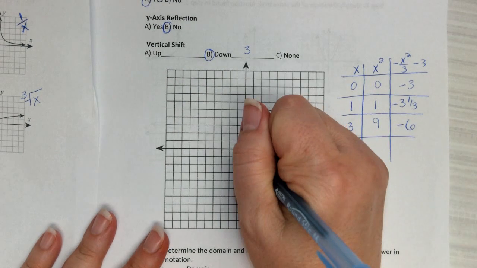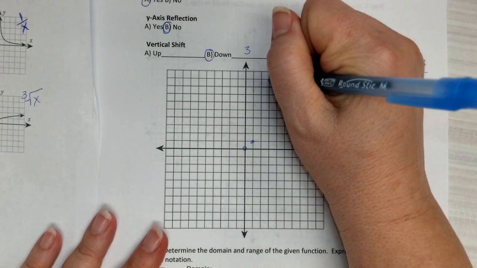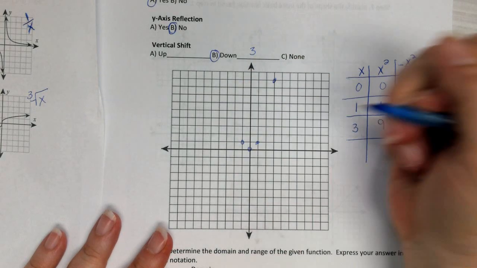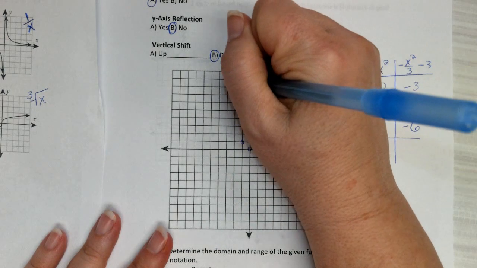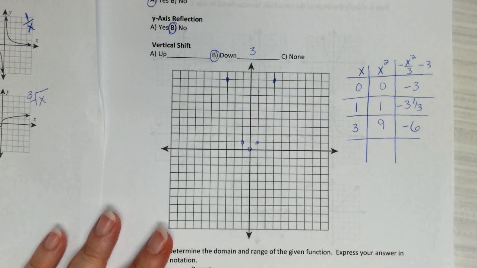So I have 0, 0, 1, 1, and 3, 9. You can use symmetry to graph these. Oh, I want to graph both.